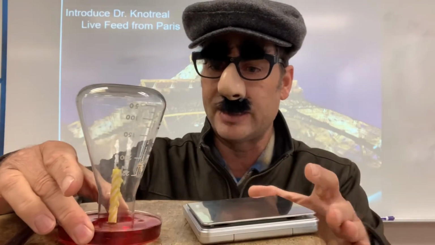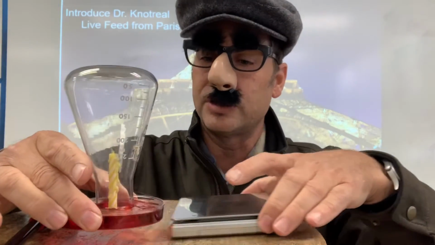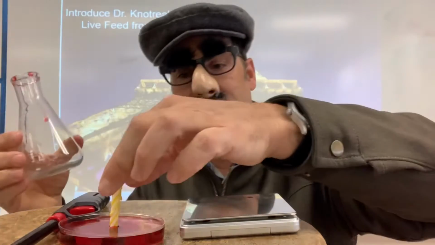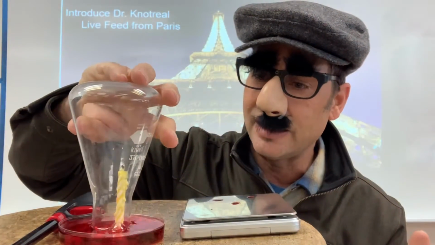You could very carefully take the mass of the entire thing, or just the mass of the flask, or just the mass of the candle and the hex nut, like this. And you will write those things down in the observations across from your diagram.